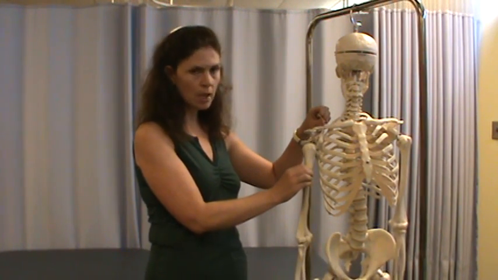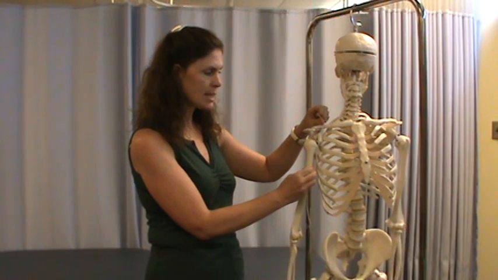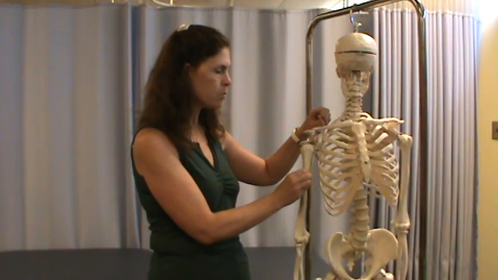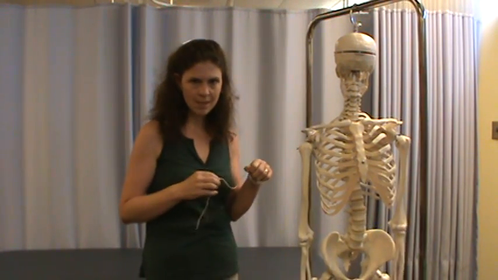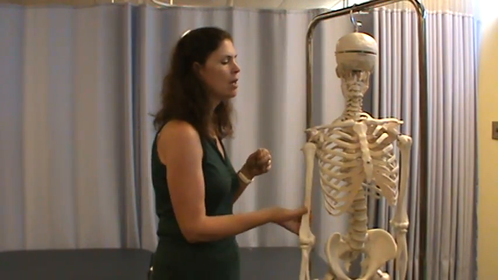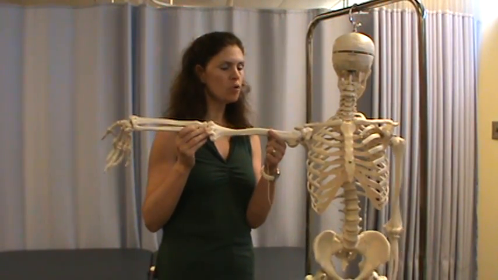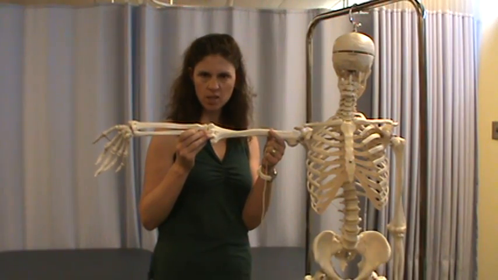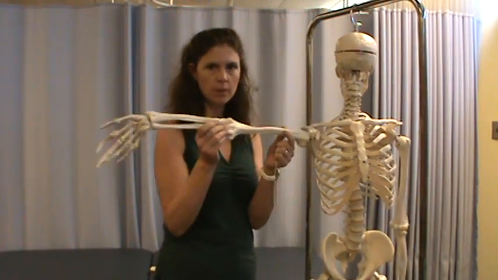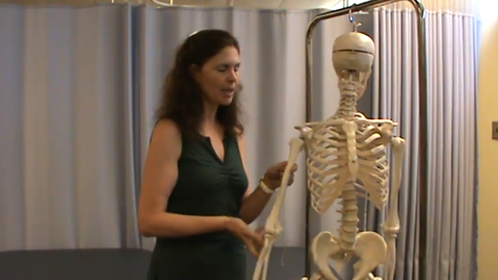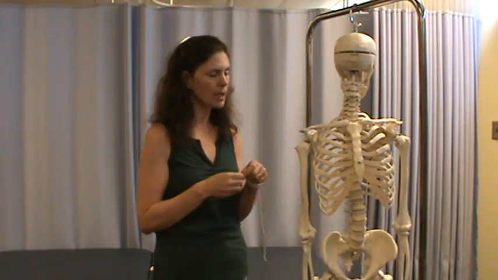It can also medially rotate, so bringing the humerus towards the body in the horizontal plane. It can also horizontally adduct. That's just moving towards the midline, which is what adduction refers to, in the horizontal plane. That's not a separate plane, it's just a movement that combines two planes.